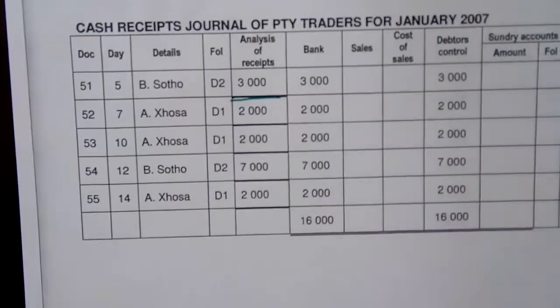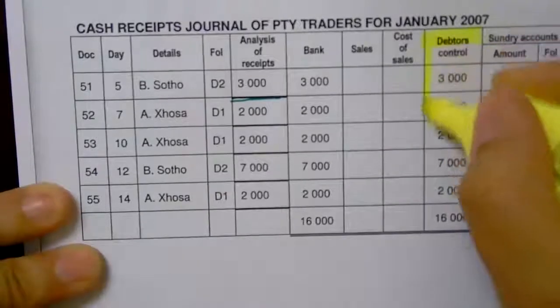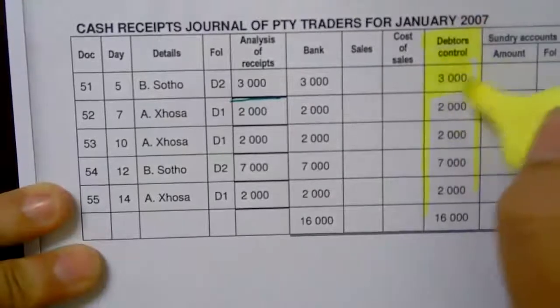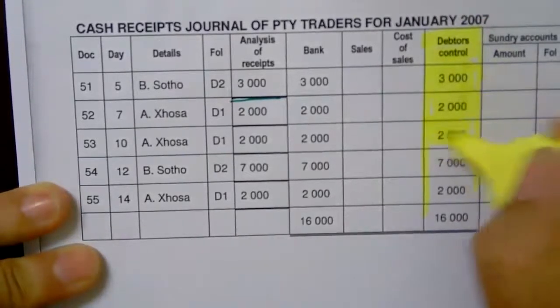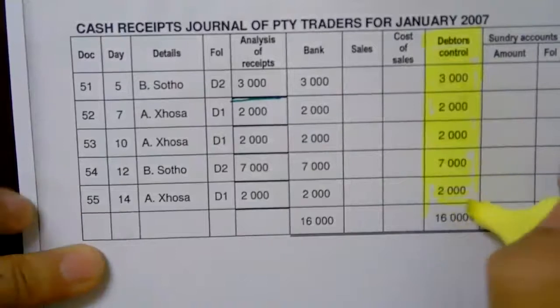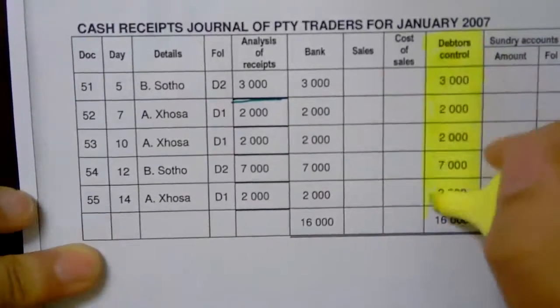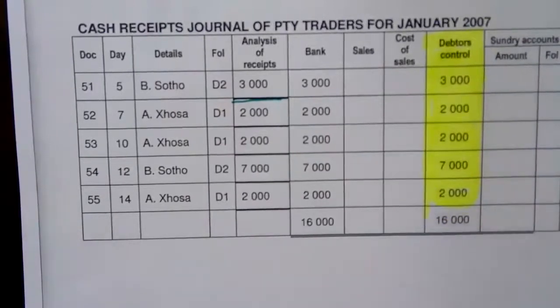And then you reflect it in the debtors control column, to record that this person has paid the money that they owe us. So that is what your debtors control column is for.